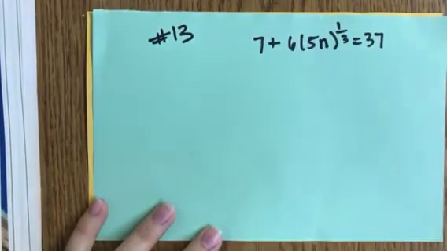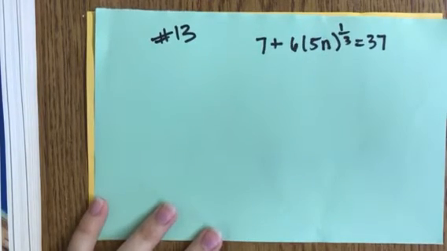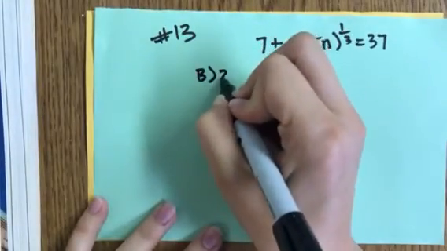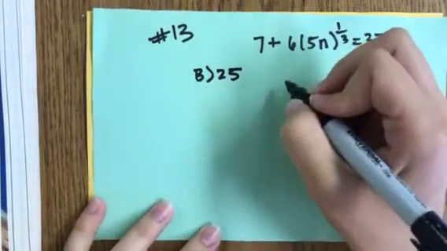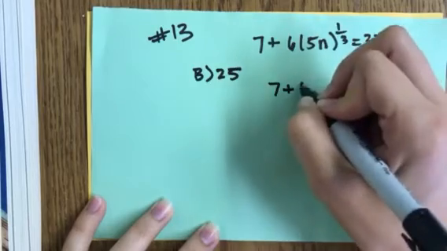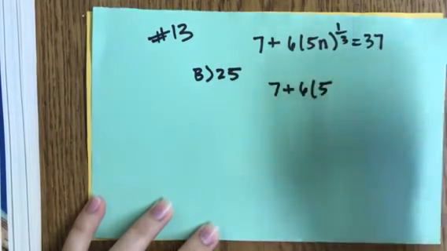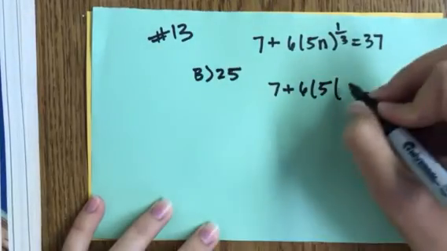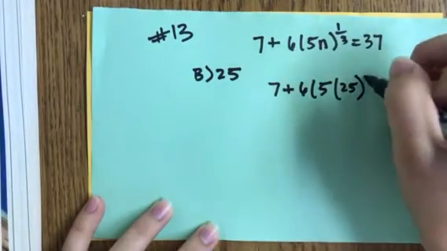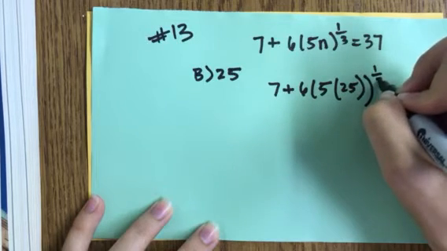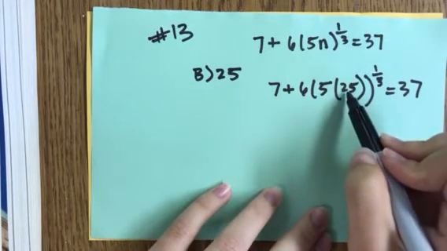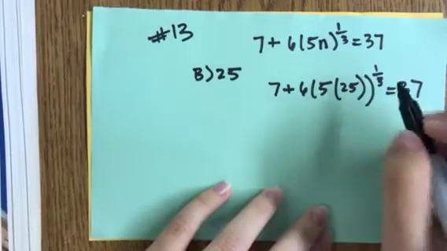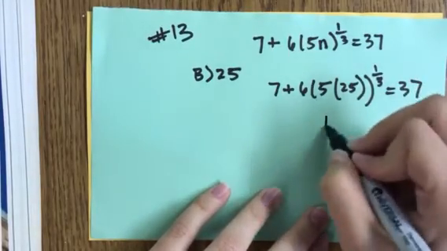Now, once again, you are going to be plugging in your answer choices. To save time, I am going to be plugging in answer choice B, 25, because I know that it's the right answer. So it would be 7 plus 6 times (5 times 25, plugging in n with your answer choice) to the power of 1 over 3 equals 37. So when you multiply 25 times 5, remember PEMDAS, 25 times 5 is 125.